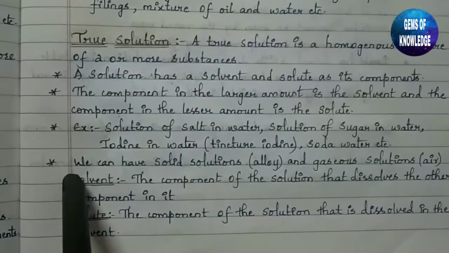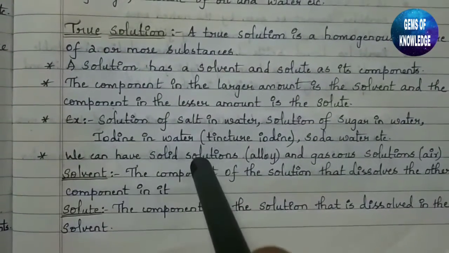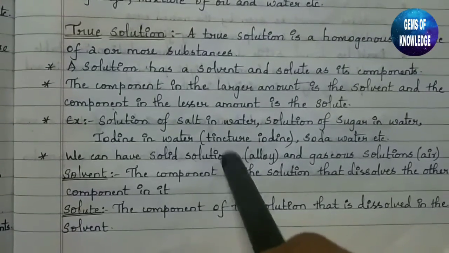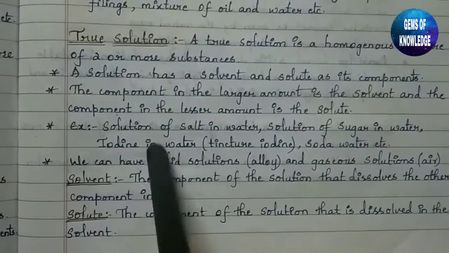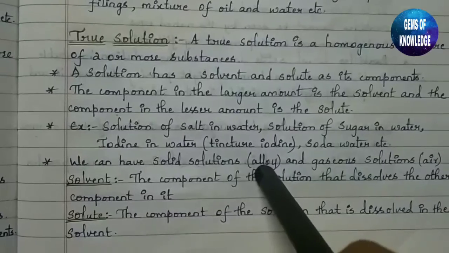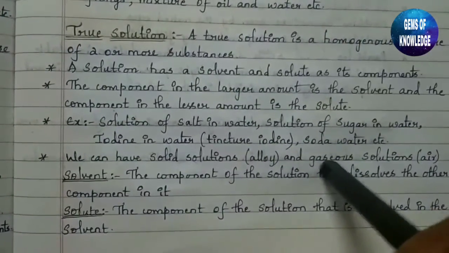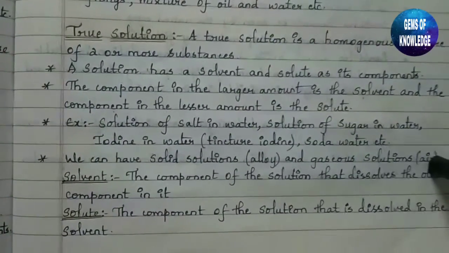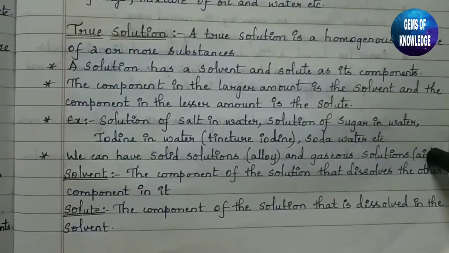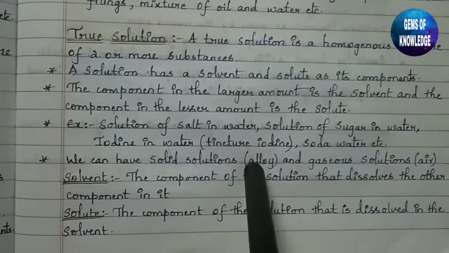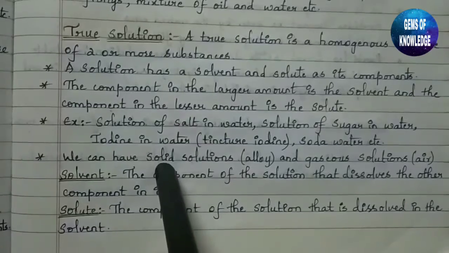Then we can have solid solutions. They are called alloys, and we can also have the gaseous solution which is called air. Air is the gaseous solution and alloy is the solid solution.